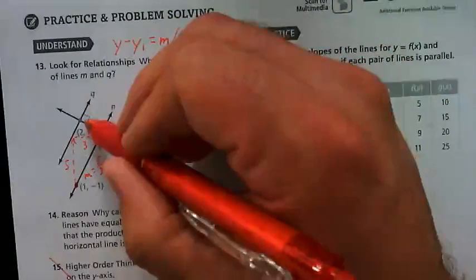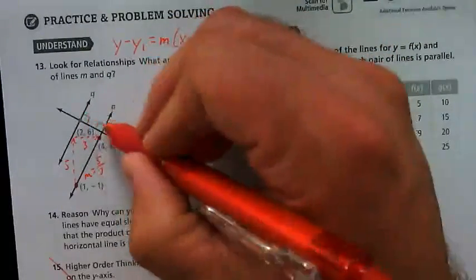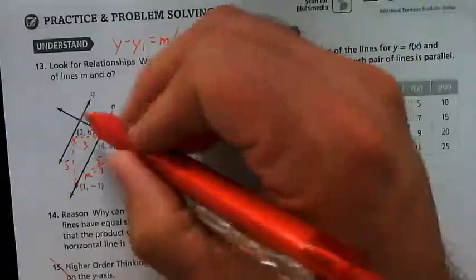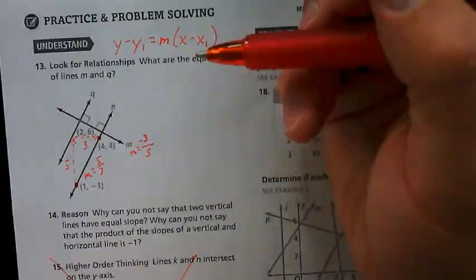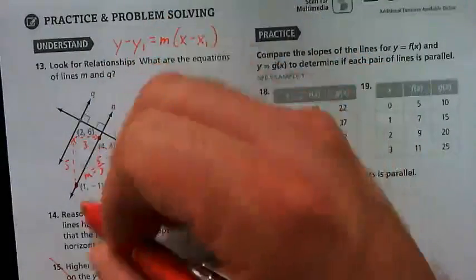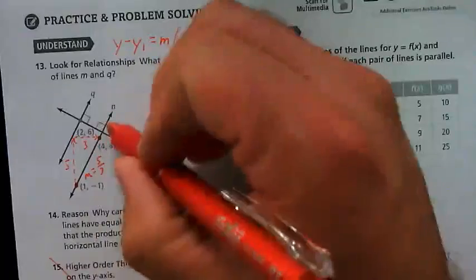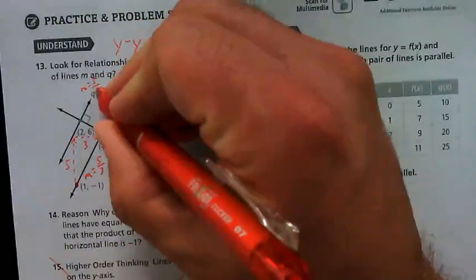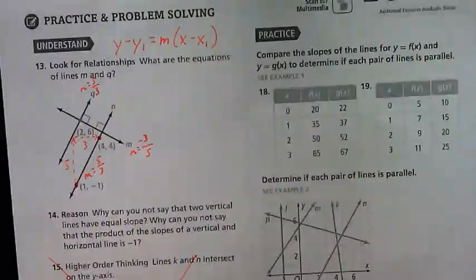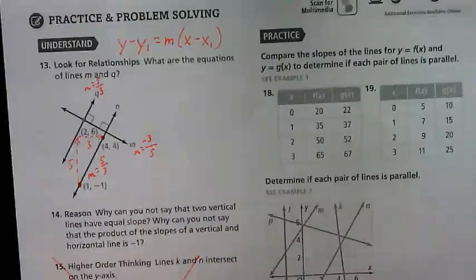The other one, they gave us these right angle marks for a reason. If we have 2 lines that are perpendicular to the same line, then those lines are, I heard it somewhere over there, parallel. So if we know that this one was 5/3, this one is also 5/3. So that's the basic information we need to start this problem off.